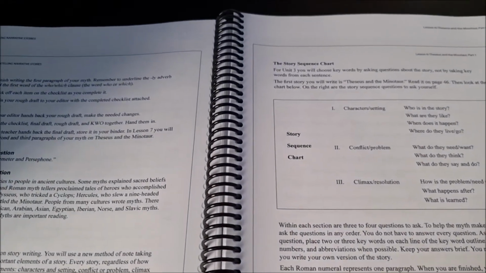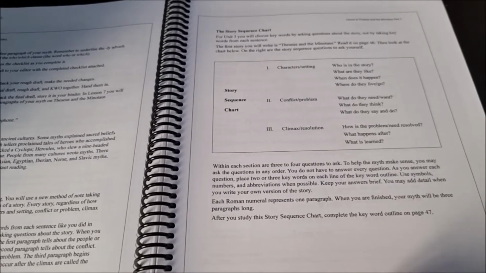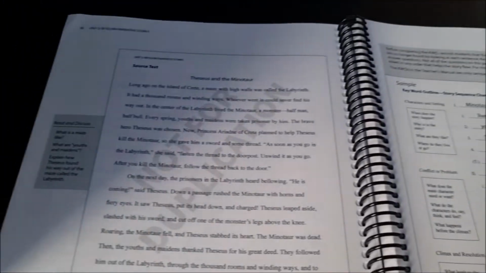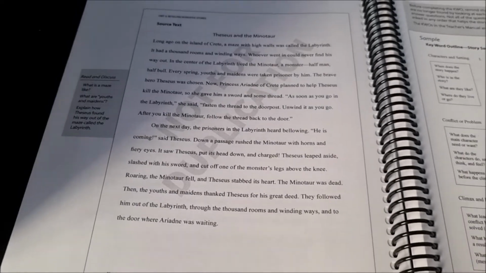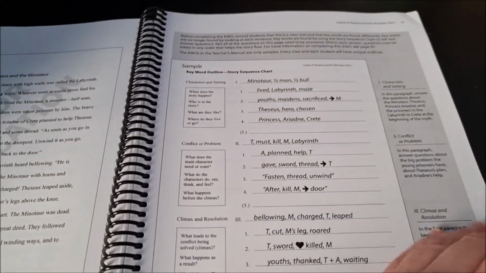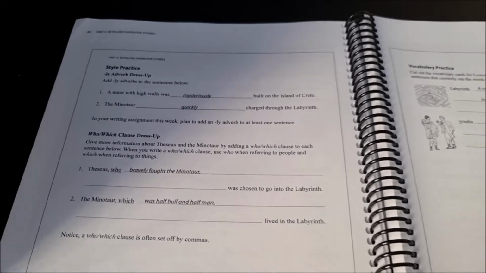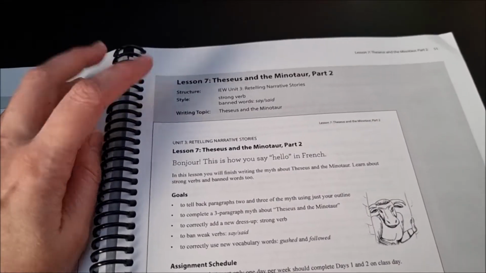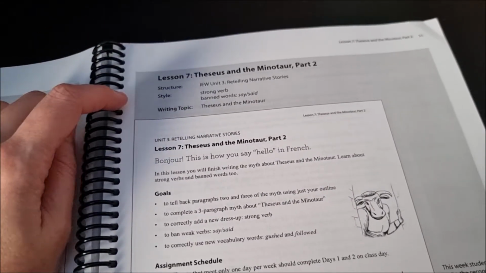In here we're looking at the story sequence chart. So character setting, conflict, problem, climax and resolution. This time we're working on, so here's the piece of literature we're working on this time. Keyword outline. Practicing our ly adverb, our vocabulary. Checklist. Okay, and now we've got to introduce a strong verb, and we are banned from using the words say and said.